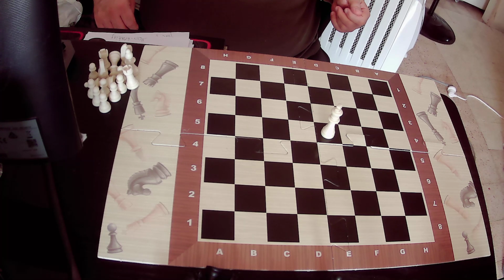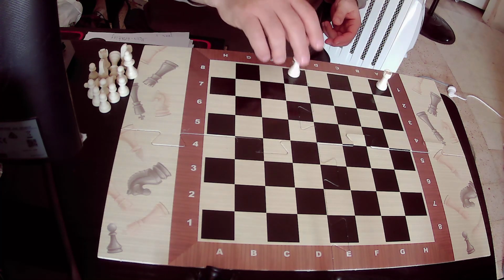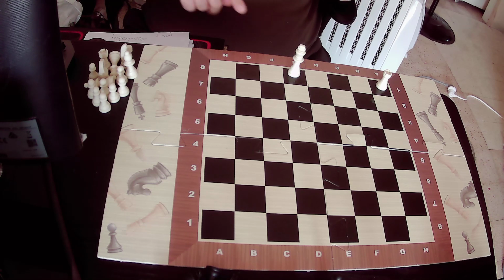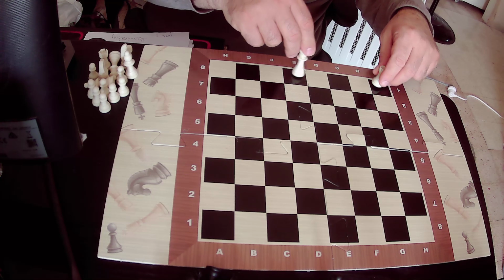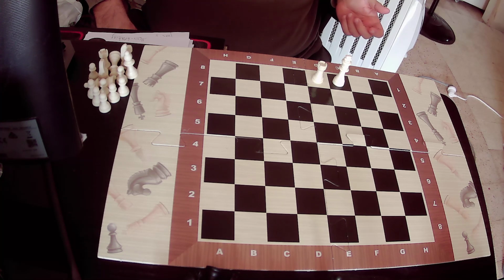Okay, so it moves one square in each direction, as you can see, except for the castling. The castling is a move that, something like that. This is a long castling in order to protect the king.